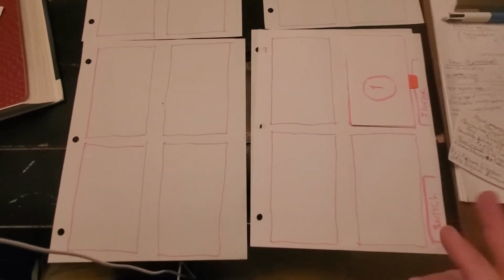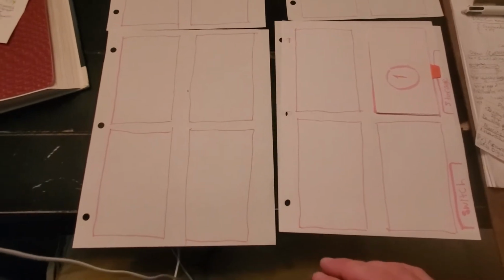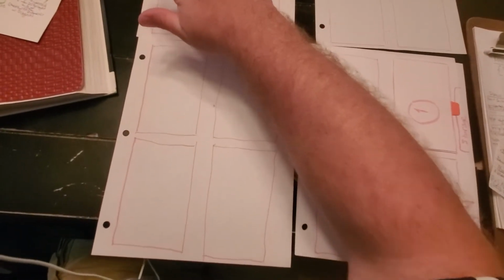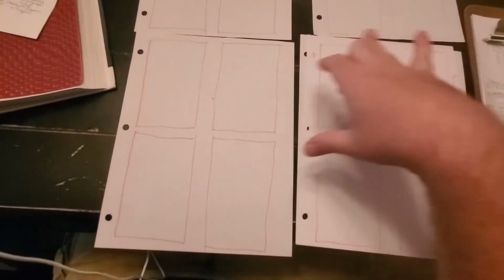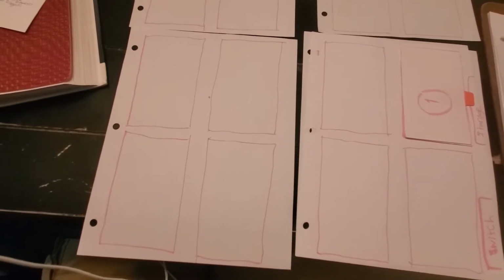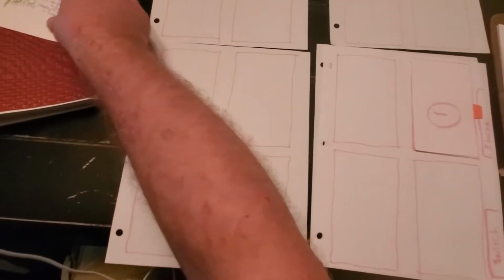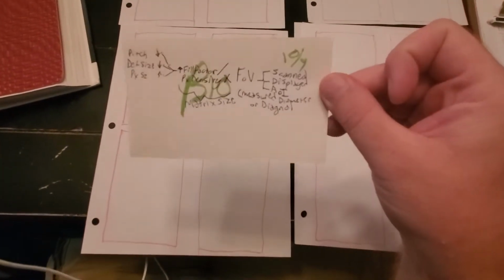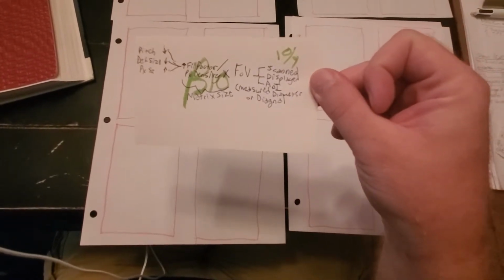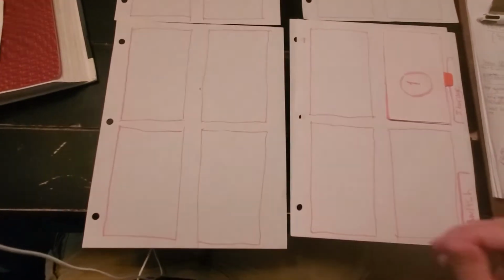And then you have what's called a field of view. Basically, a field of view is our arm. It's the area that you're looking at. It is the scanned area. It can also be the displayed area. It can also be the area of interest.